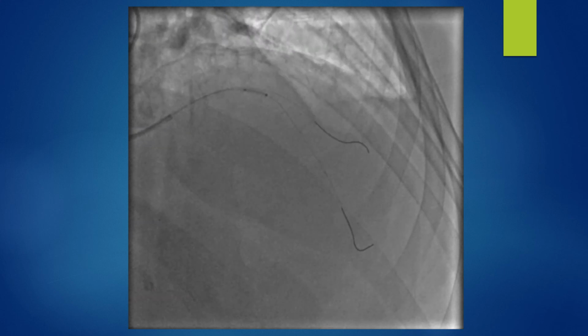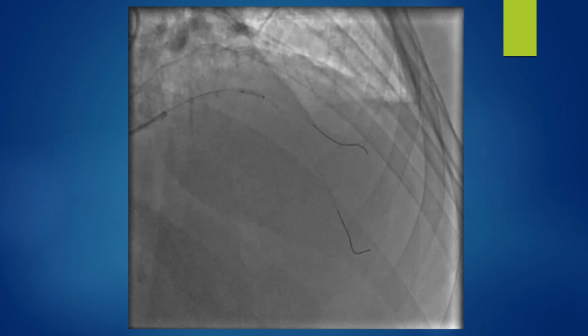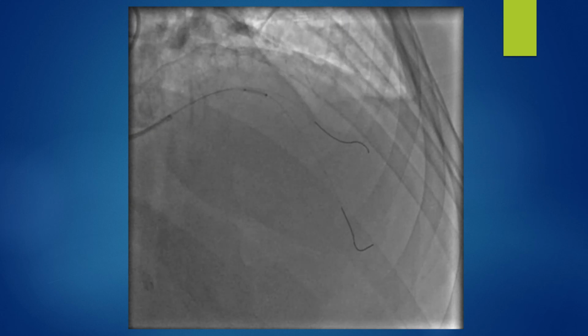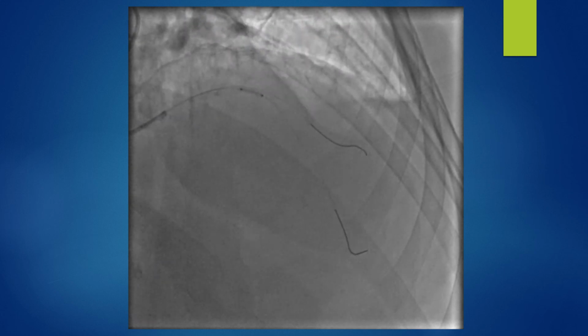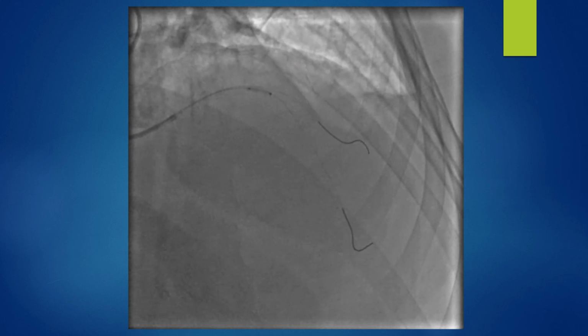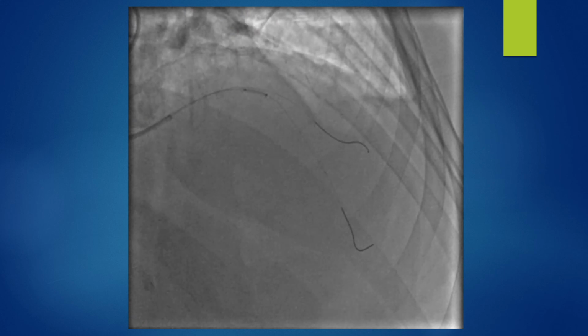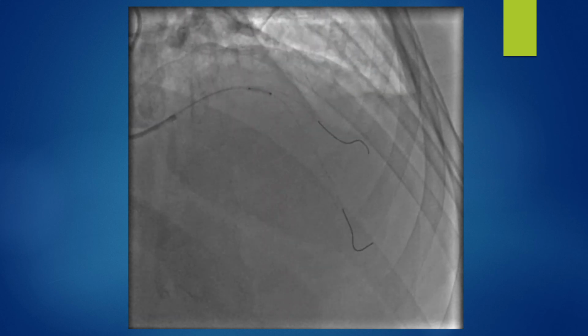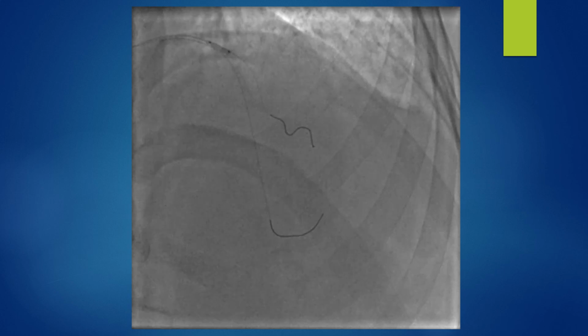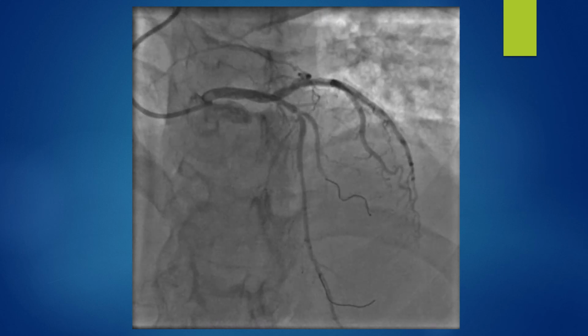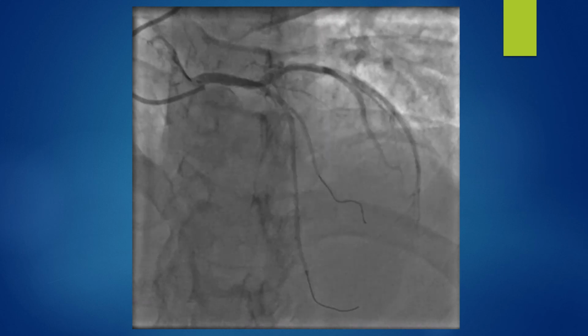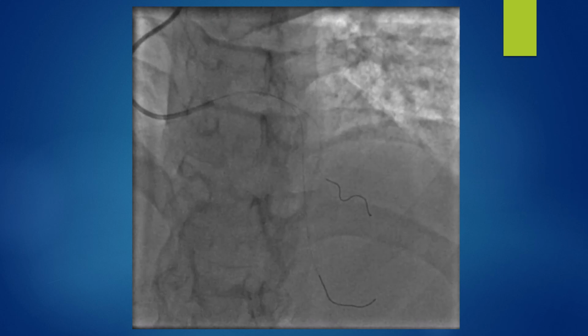I used an XB30 guide. I wired both branches, the diagonal branch and the LAD, using the workhorse wire. Then I passed a 2.25 by 10 mm compliant balloon for balloon angioplasty in the mid LAD. Then I performed a balloon angioplasty of the diagonal branch using the same balloon. This is the angiogram after balloon angioplasty of both LAD and diagonal branch.